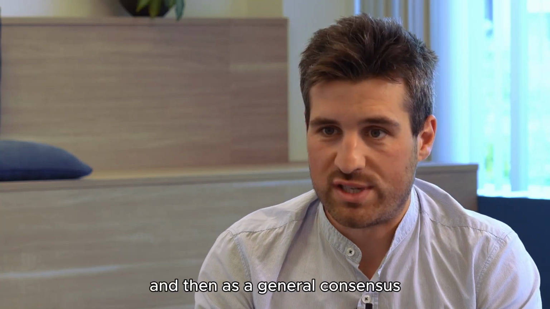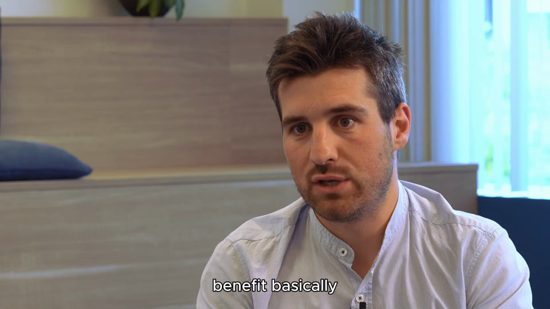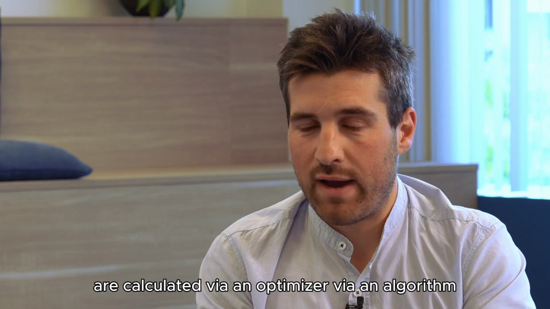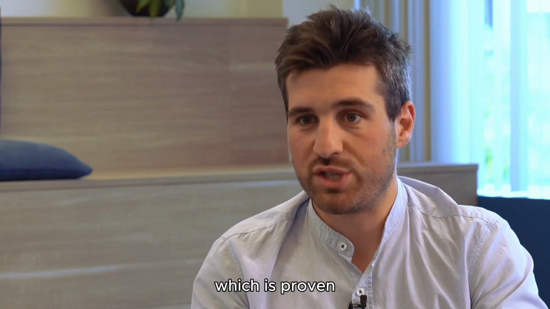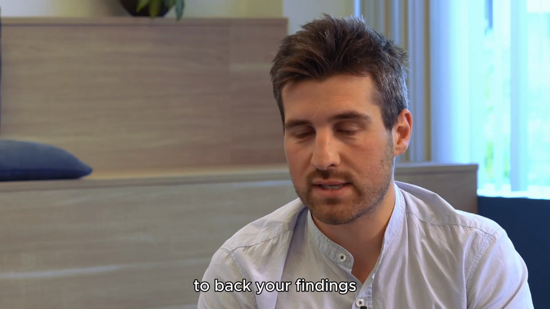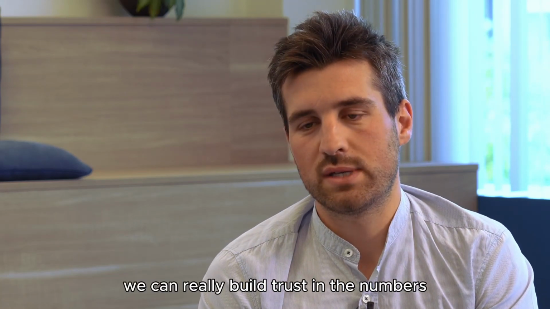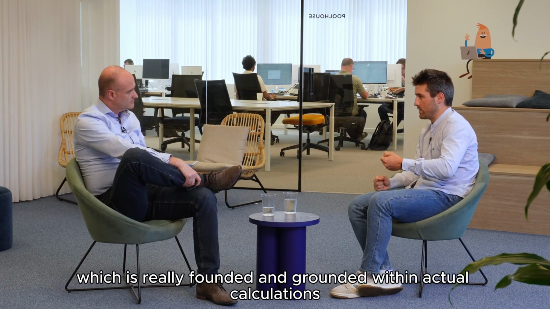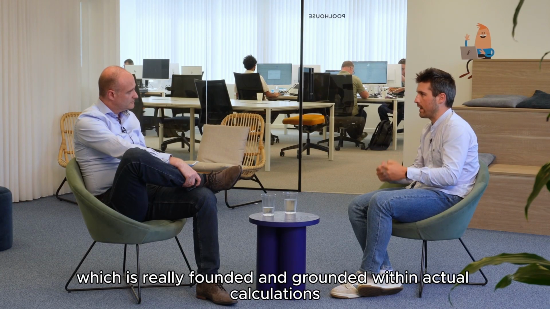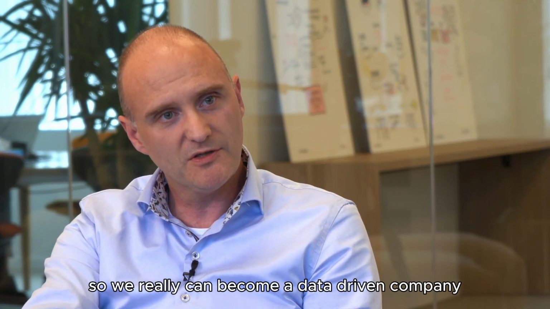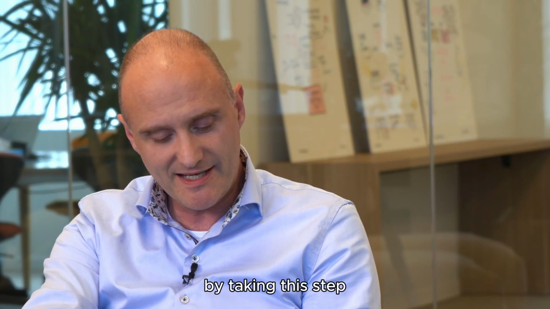And then as a general benefit, because your numbers are calculated via an optimizer, via an algorithm which is proven, and you also have solid analytics to back your findings, we can really build trust in the numbers and make sure that you as a planner always have access to up-to-date data, which is really founded and grounded within actual calculations. Okay. So we really can become a data-driven company also in the area of inventory planning by taking this step.